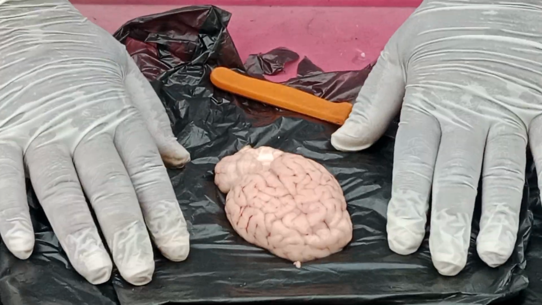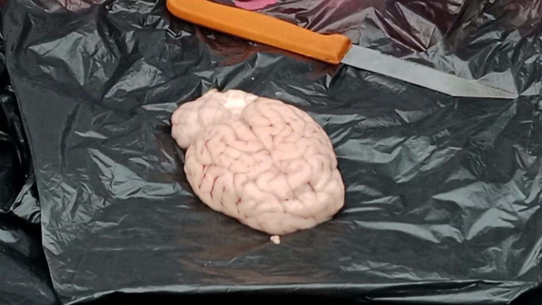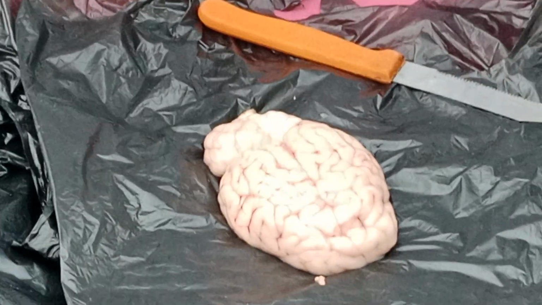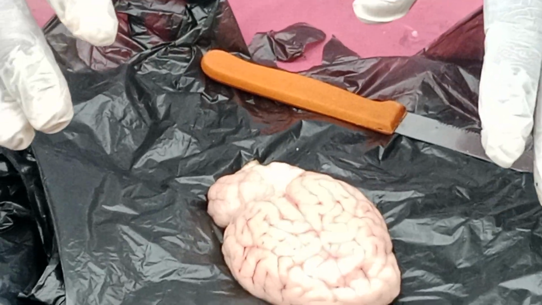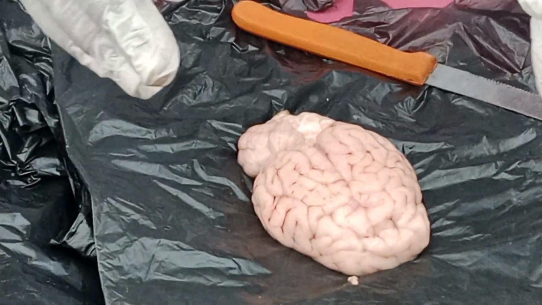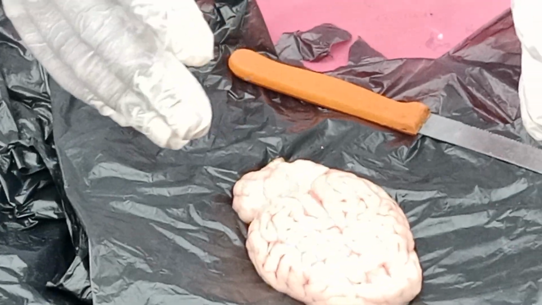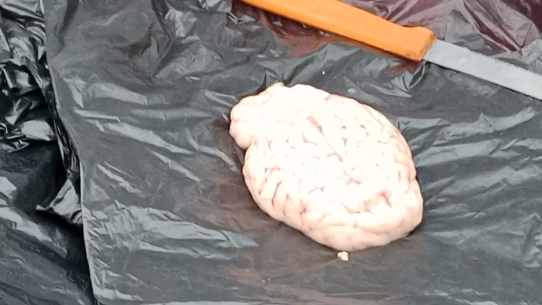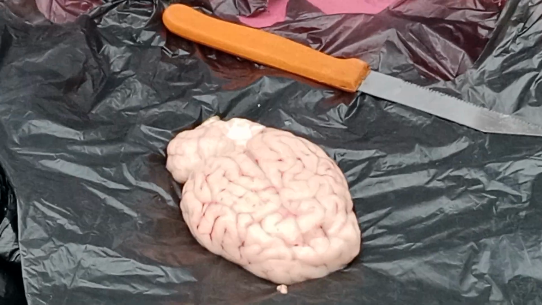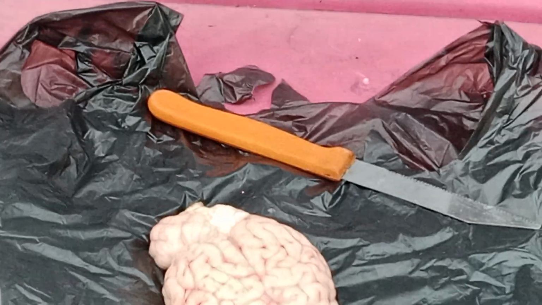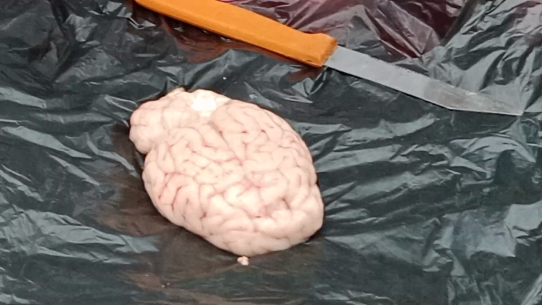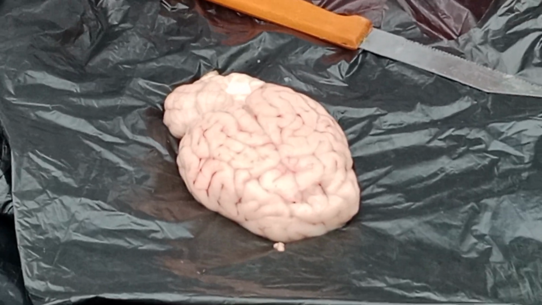See, this is actually like human brain. Understand? So that's why this goat brain, goat's kidney, goat's heart will be used as a specimen in the schools. It resembles human brain.